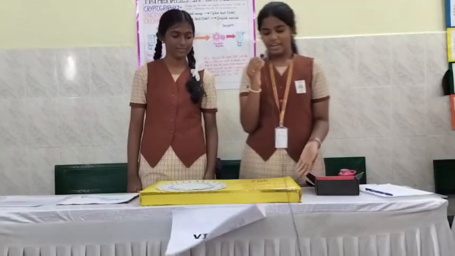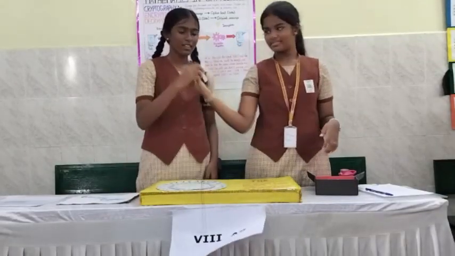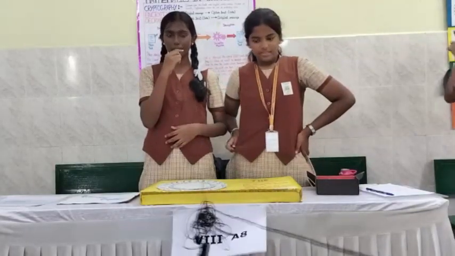Jai Gurudev, I am Anguritvika and this is my teammate Akshita B of class 8A8. This is our model Caesar cipher, an ancient method of cryptography. Cryptography is the art and science of securing communication. Cryptography is derived from a Greek word crypto, which means hidden or secrets.